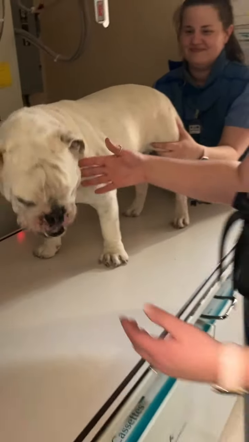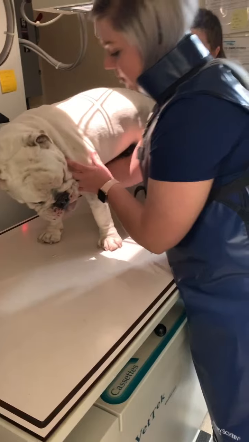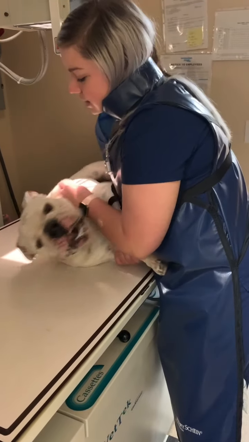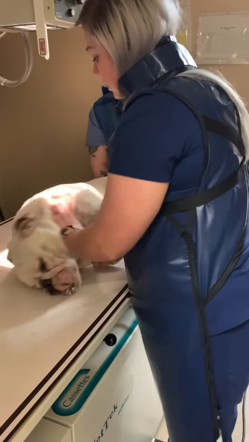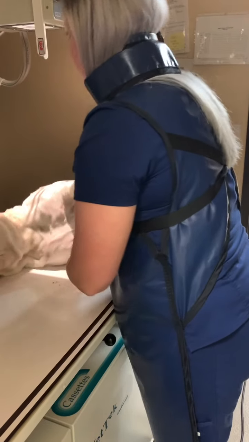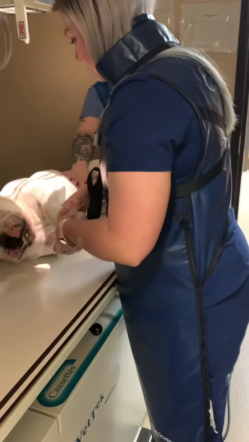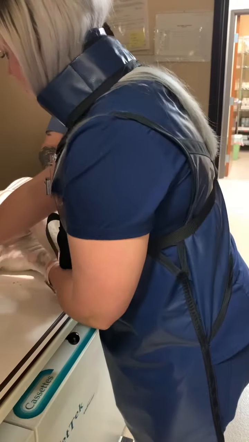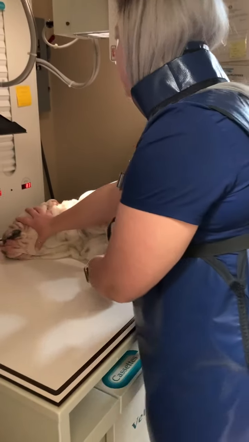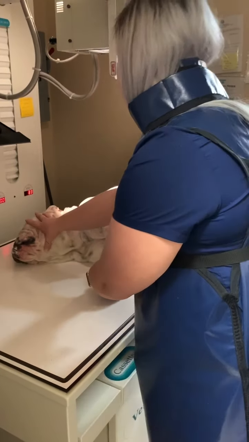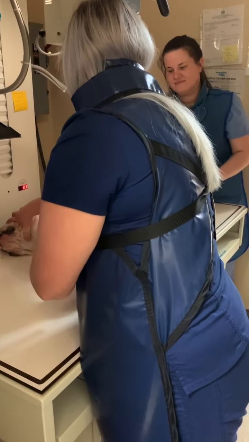And now we're going to take the x-ray. So we'll put him back on this side for the lateral view. Marker in. So we are going to position him and make sure that on there it shows it's ready.